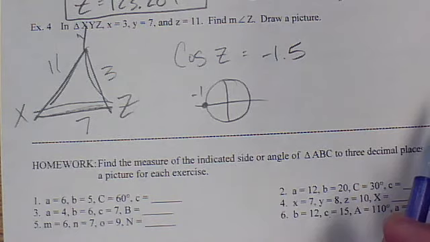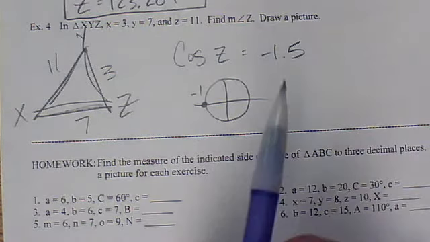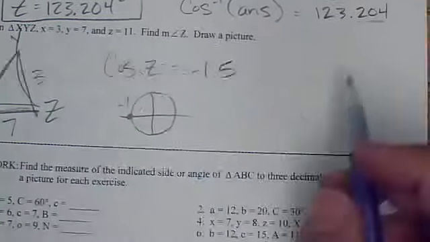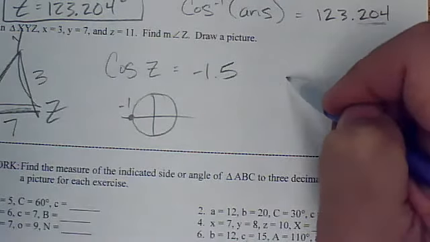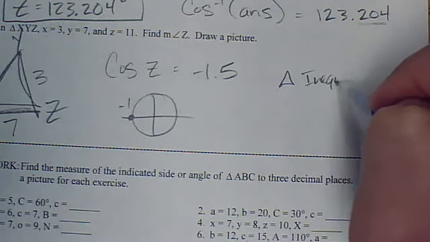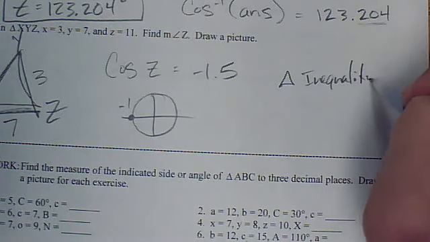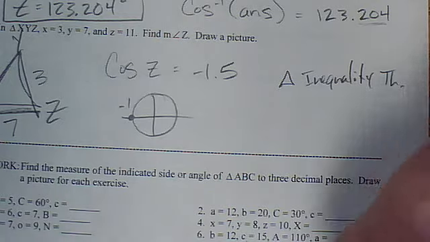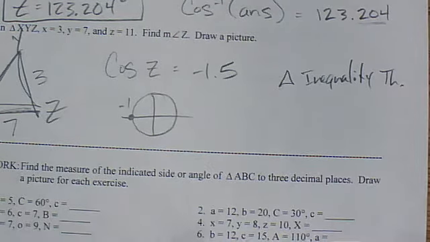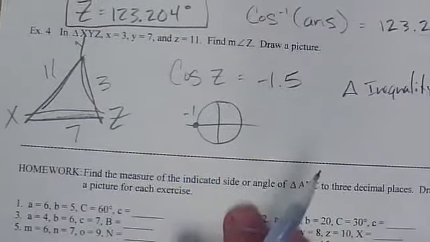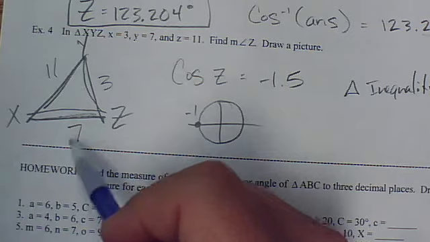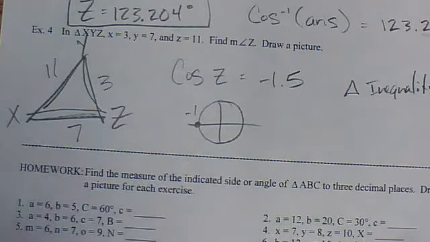Also, we know that, in geometry, you learned about the triangle inequality theorem, which says that if you add 2 sides of a triangle, it must be greater than or equal to the third side.